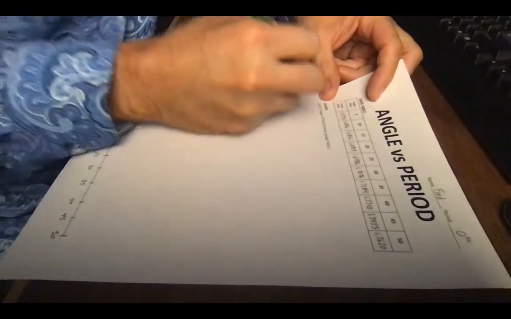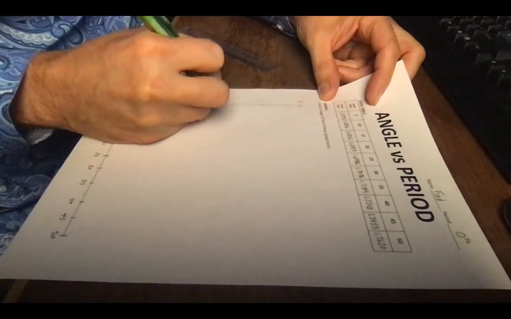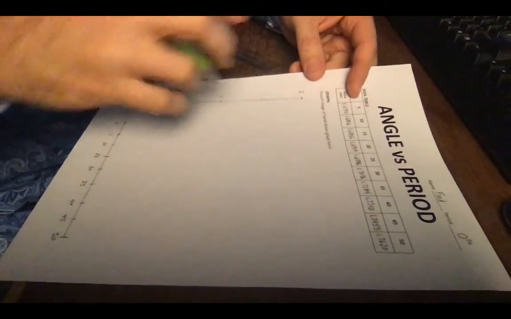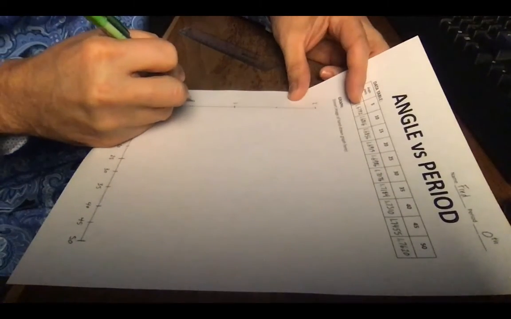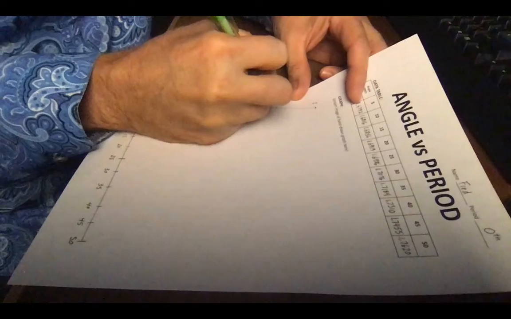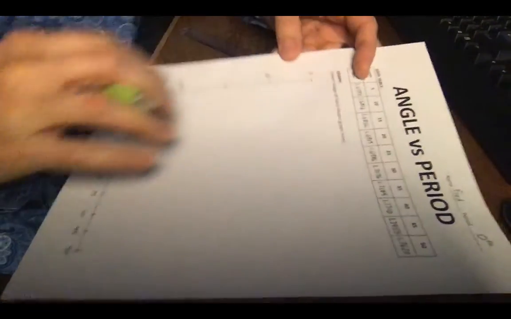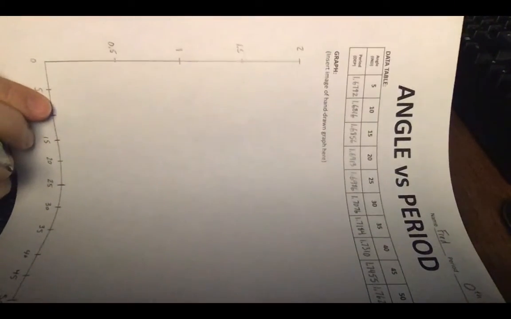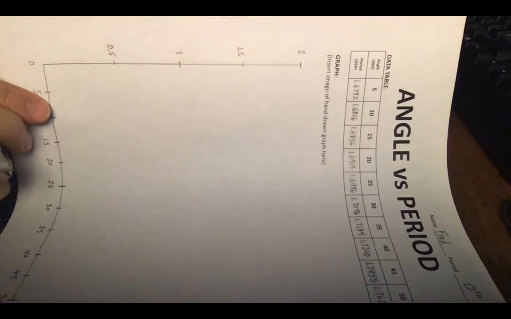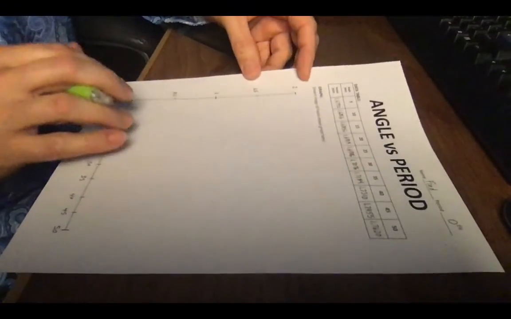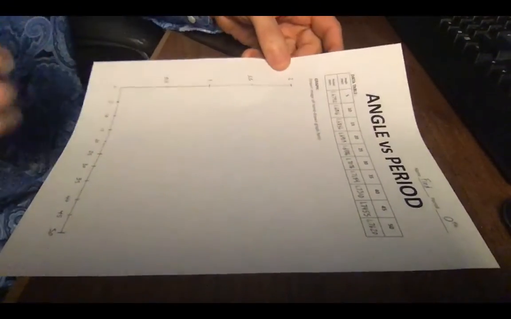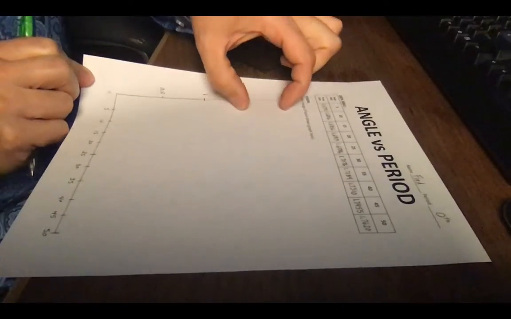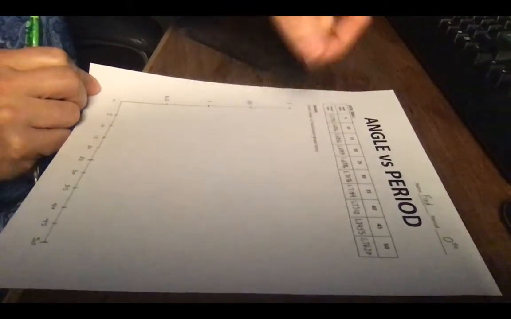So let's see what will happen if we do 1 and 2, which means this would be 0.5 and this would be 1.5. Okay, everybody following along with that? See how I've got it? And that means all of our numbers are going to fall in this range right here. It's going to be pretty cramped.